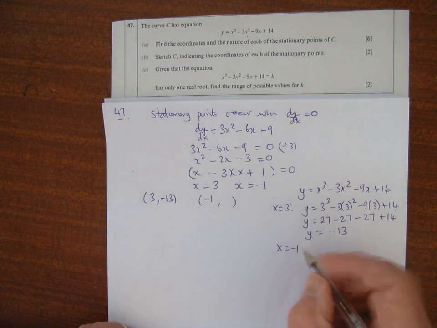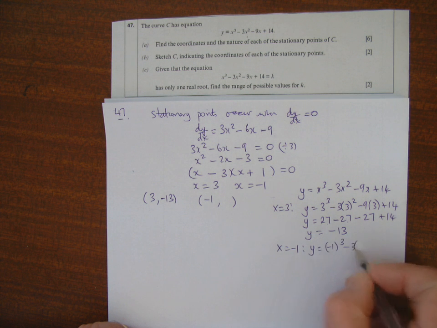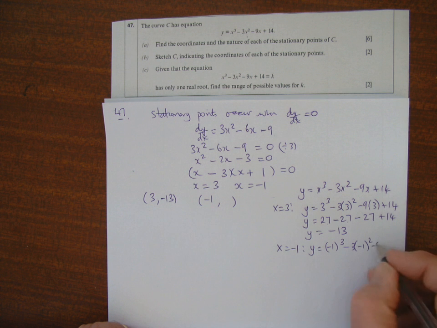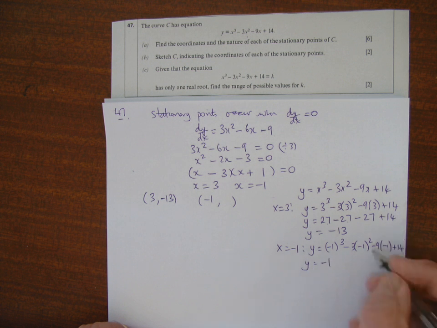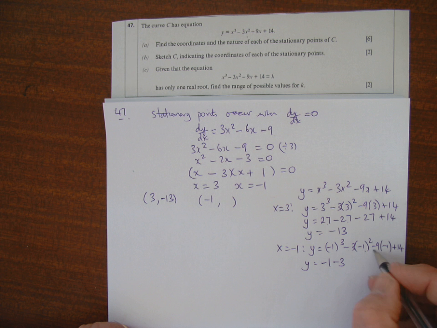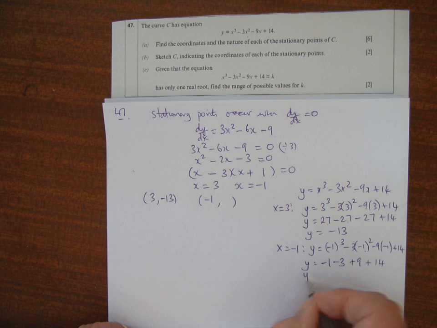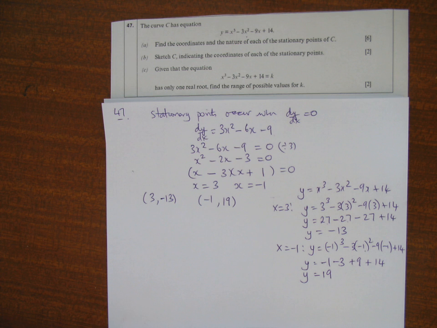If x is minus 1, then y is the cube of minus 1, minus 3 lots of the square of minus 1, minus 9 lots of minus 1, add 14. Okay, the cube of minus 1 is minus 1. The square of minus 1 is plus 1, times minus 3 is minus 3. Minus 9 times minus 1 is plus 9, plus 14. So y will be 14 plus 9, that's 23, take away 3 is 20, take away 1 is 19. So there's the stationary points.